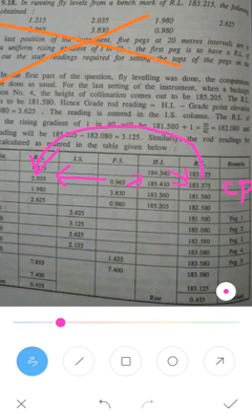So 183.375. Wherever foresight and backside are in one column, you have to do RL plus BS, and that will give HI.